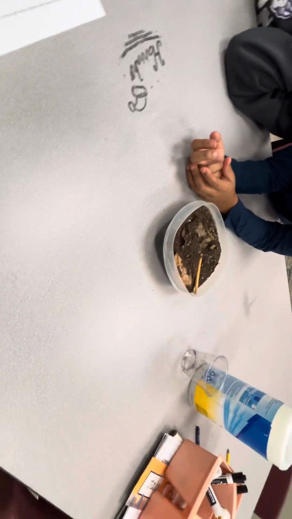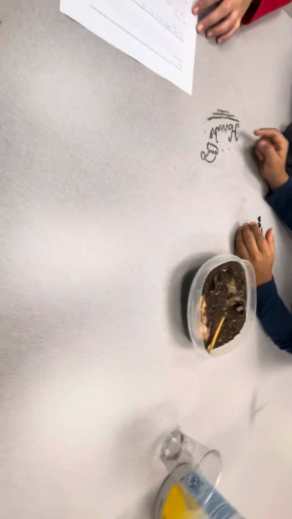Isn't it supposed to go up here, not right there? After 5 minutes, it's supposed to be right here. We'll fix it later.